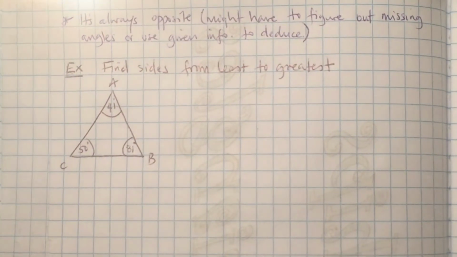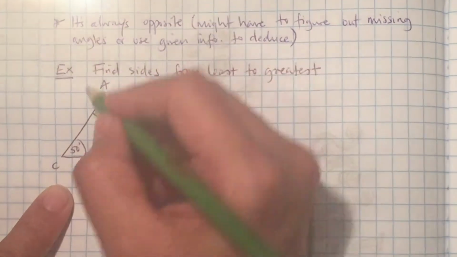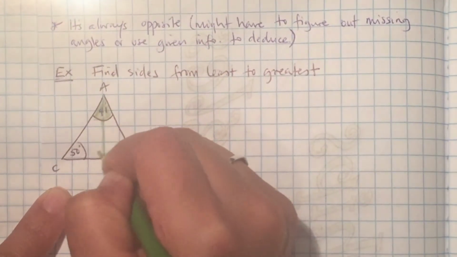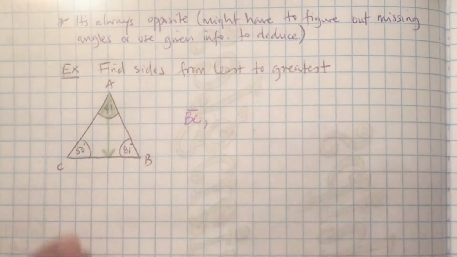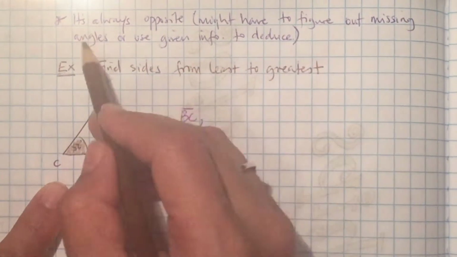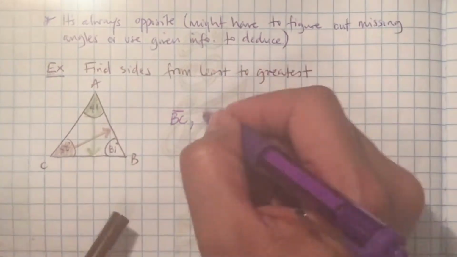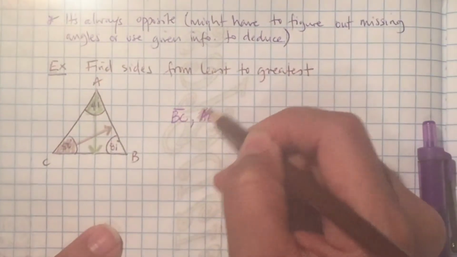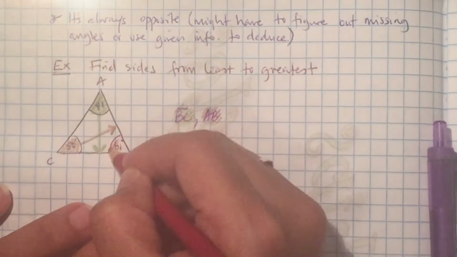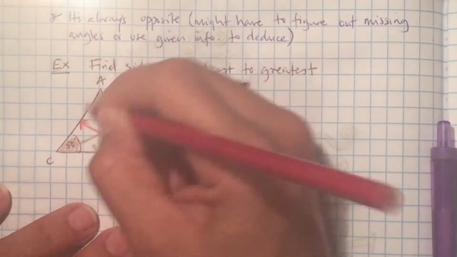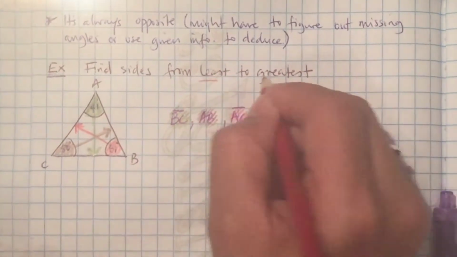Okay, so it's always opposite. The thing to remember is you find your smallest angle, because that's going to be your least side, and then you go across from it, you go opposite from it. And that's going to be your smallest side. So your smallest side is BC. Then the next smallest one is 50, go opposite, and that's going to be AB, your second smallest side. And then your largest side is across from your largest angle. So you find your largest angle, go opposite, and that's your largest side, AC. And that's pretty much all there is to it.